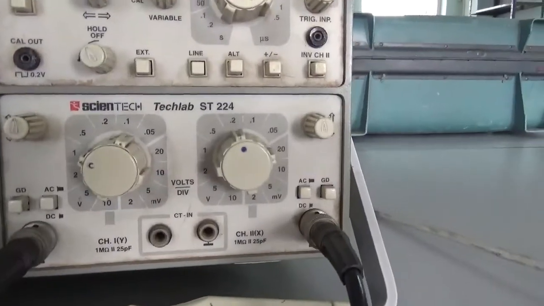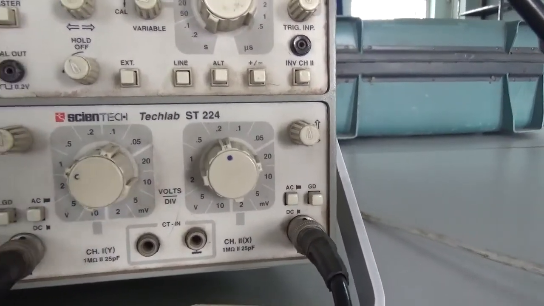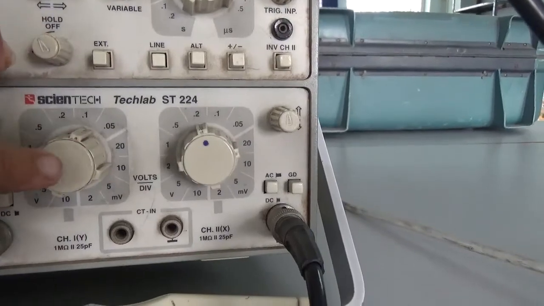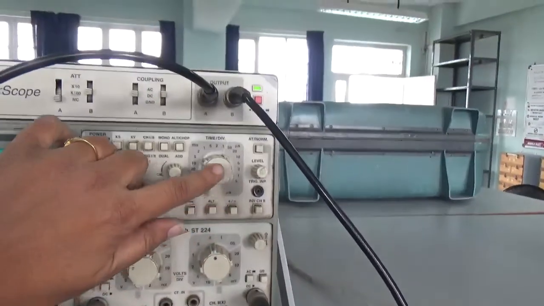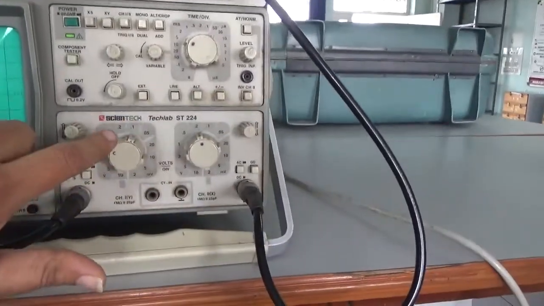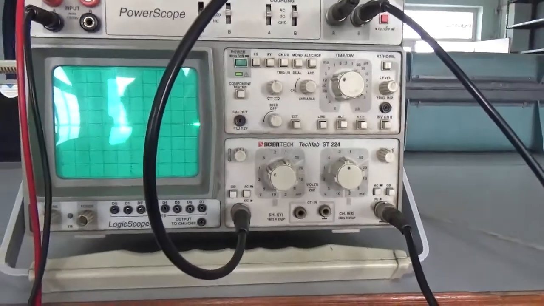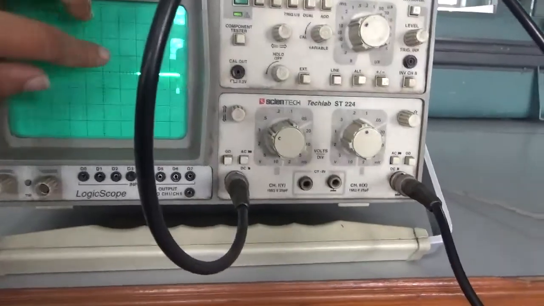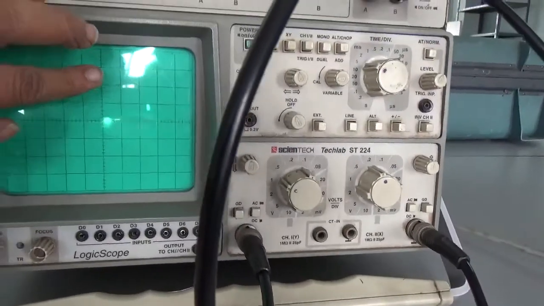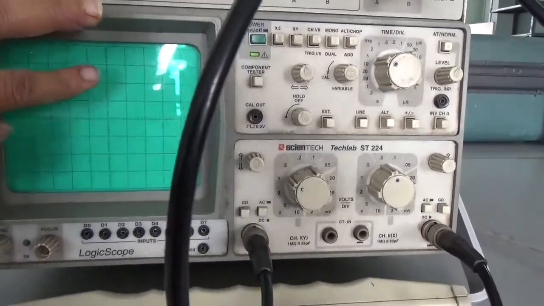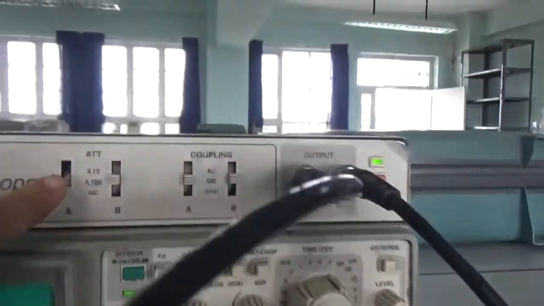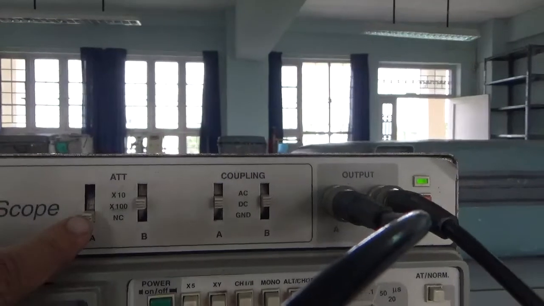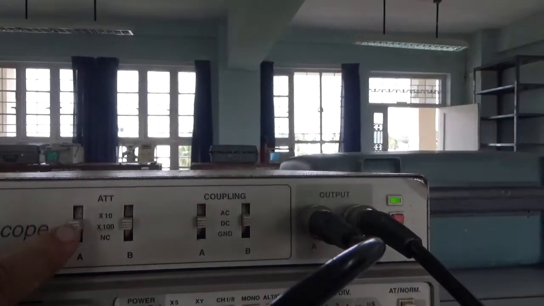One more thing to note is that in the oscilloscope we have channel 1 and channel 2. This is the y-axis scale for channel 1, and this is the y-axis scale for channel 2. This is the time scale for both channels. While taking readings, you need to measure how many divisions the waveform covers, multiply it by this scale, and then multiply it by this scale over here, which you can keep at either 10 or 100.